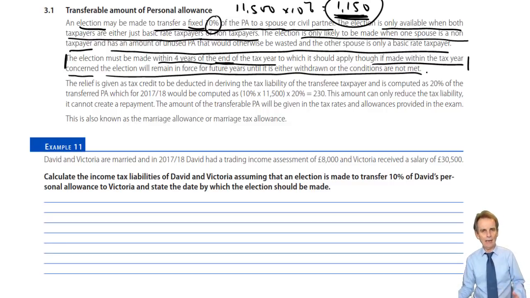Clearly, the personal allowance of the transferor spouse is reduced by £1,150. But that £1,150 then does not actually transfer across and increase the personal allowance of the transferee spouse. Instead, what the transferee spouse benefits from is a tax credit, a reduction in their tax liability.